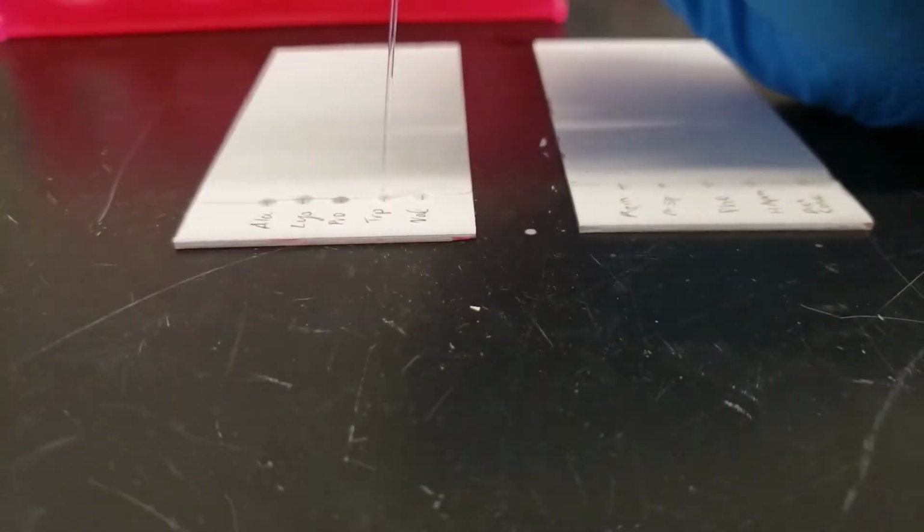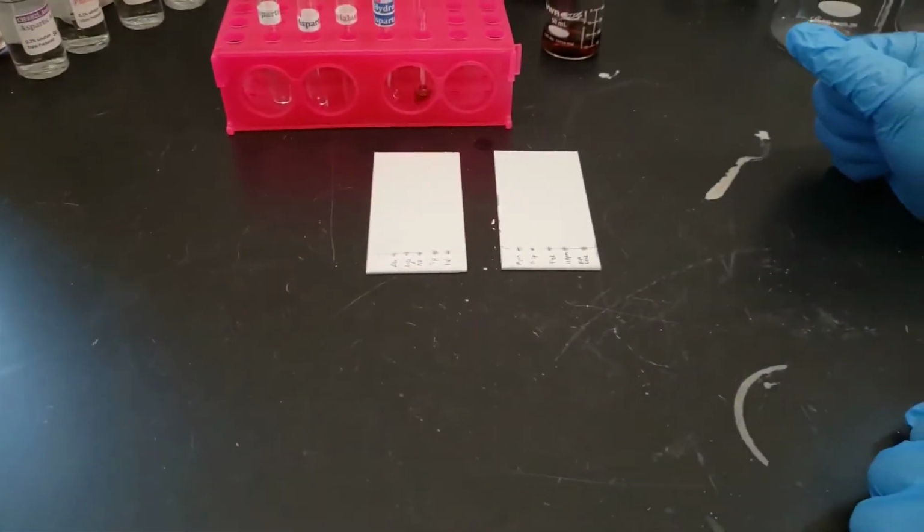In our lab procedure it says do every spot 4 times and do the Diet Coke 20 times. That's because the concentration of aspartame is less in the Diet Coke.